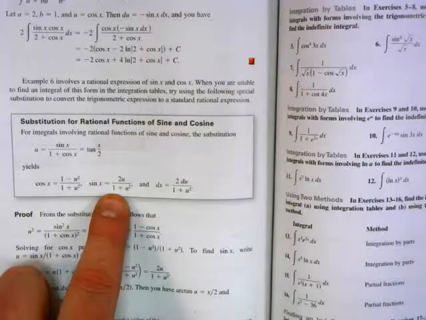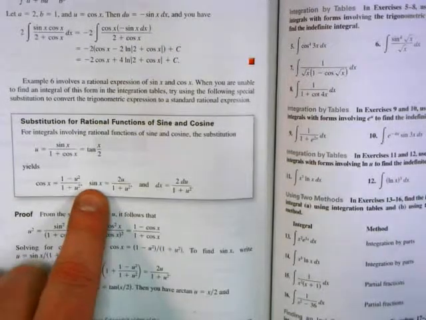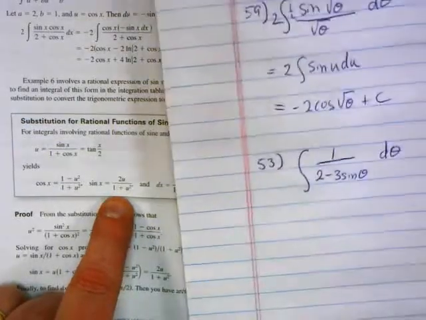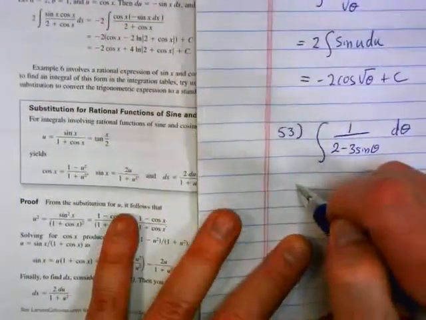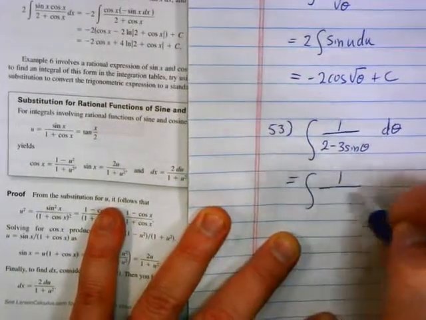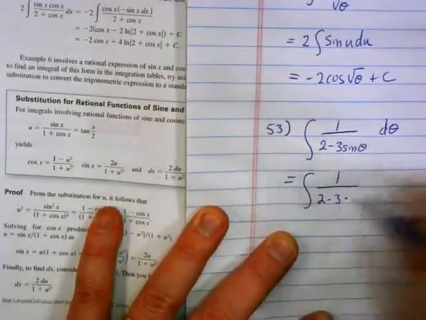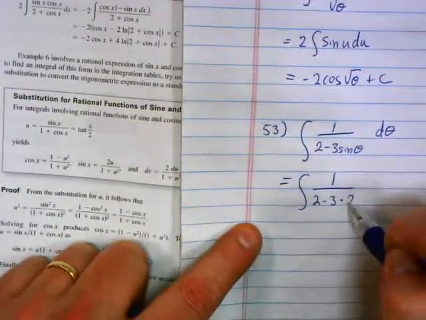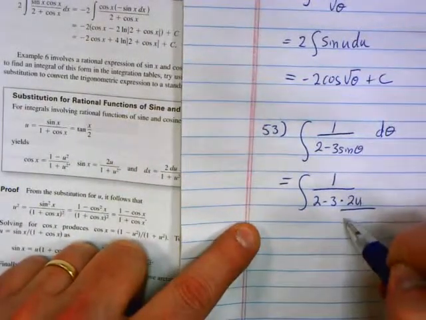So instead of sine theta, I'm going to have 2u over 1 plus u squared. So this integral is going to become the integral of 1 over 2 minus 3 times, instead of sine theta, I use 2u over 1 plus u squared.